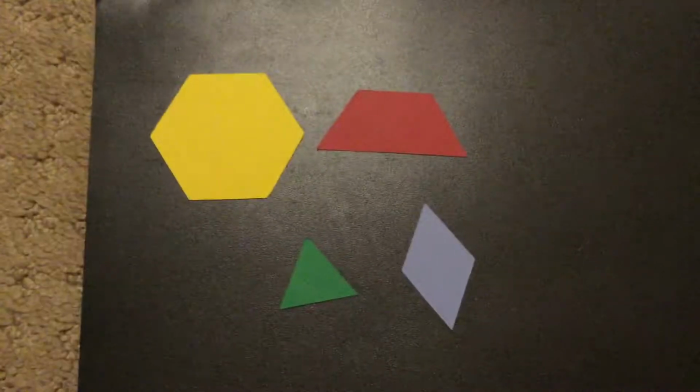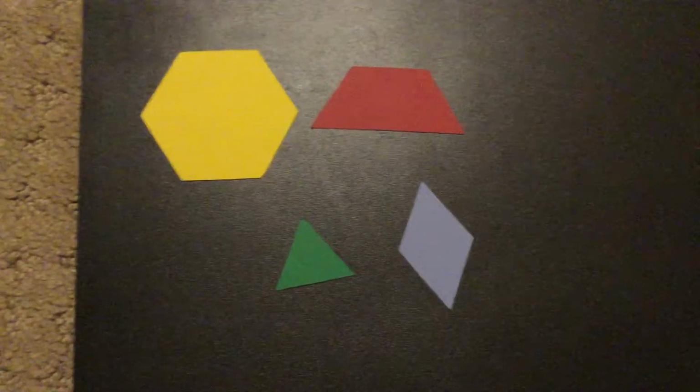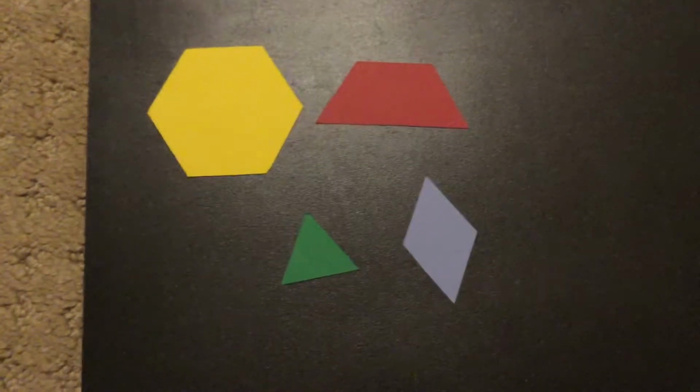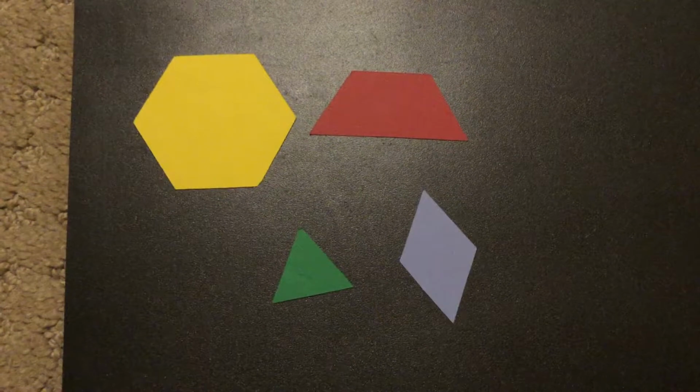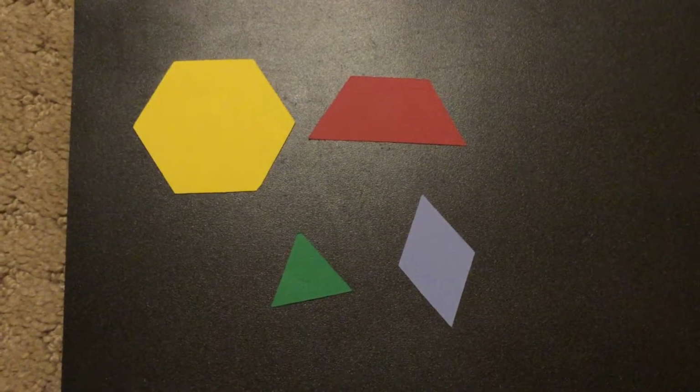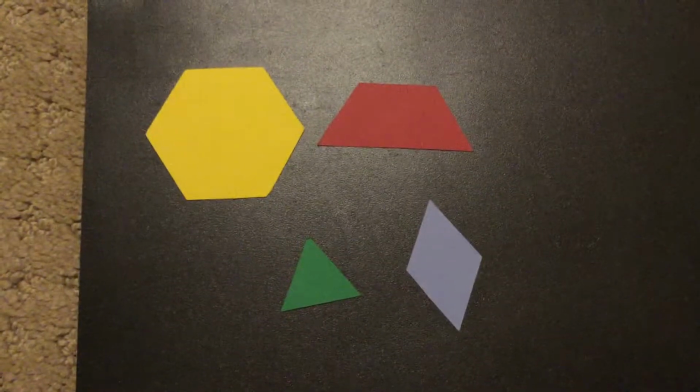So I have a set of tiles. I have them at school, and I think we have a lot at Wright State. So you can always borrow those. Just let me know if you're interested, just to play around, to be comfortable with them.